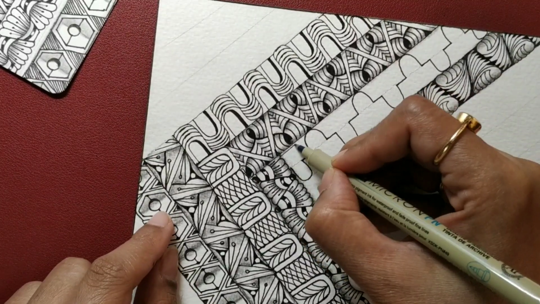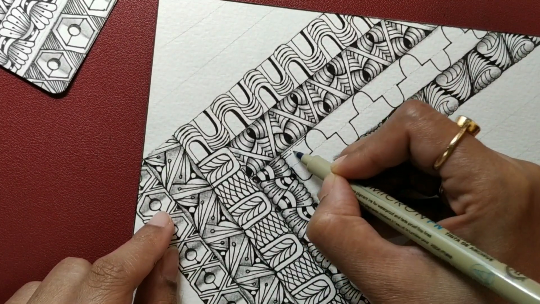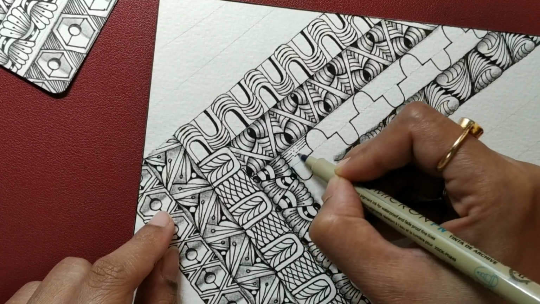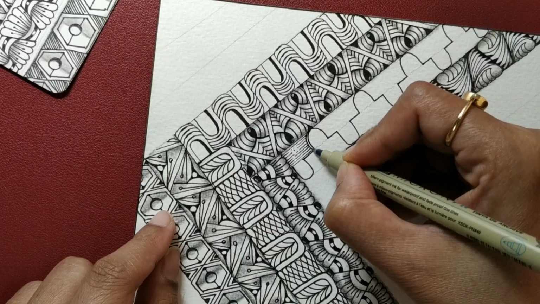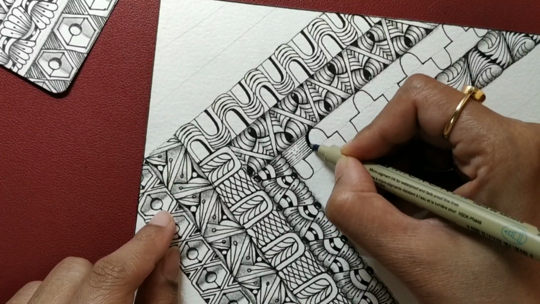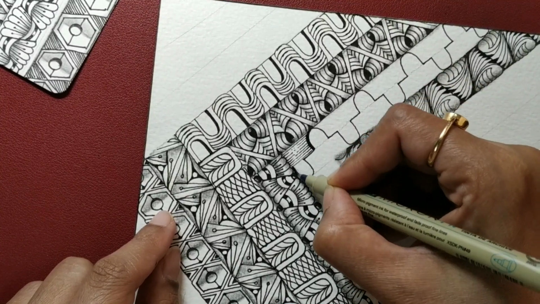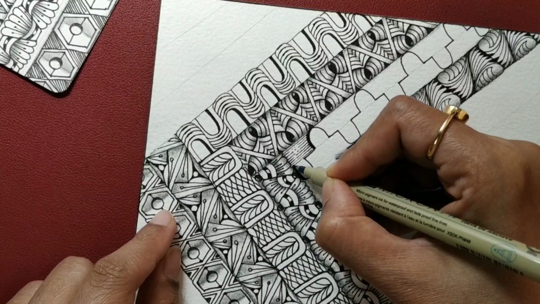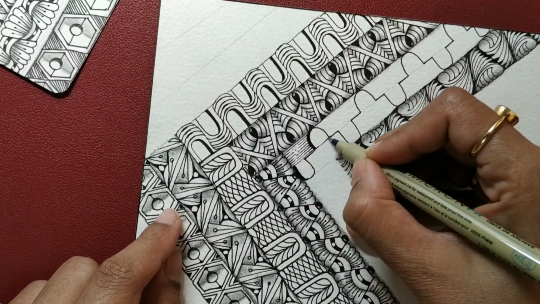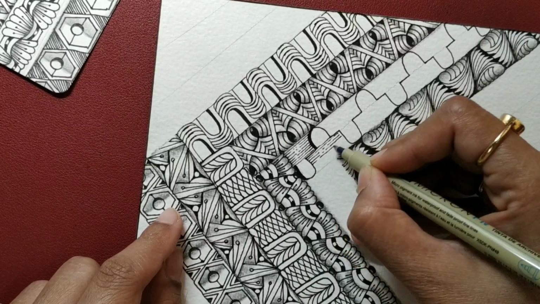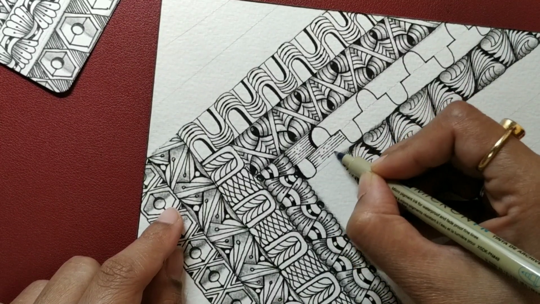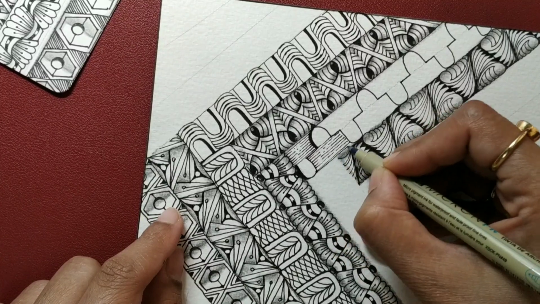Simple. And then these, so let's add some highlight, some zen, and then some weight. Yeah, so I'm keeping the weight on one side only. Again some highlight, right?